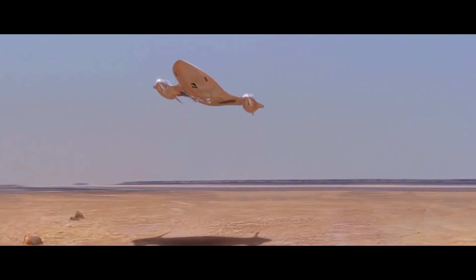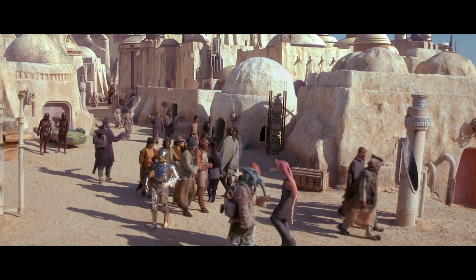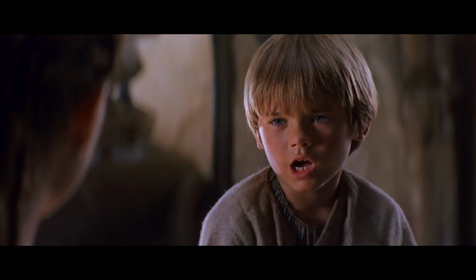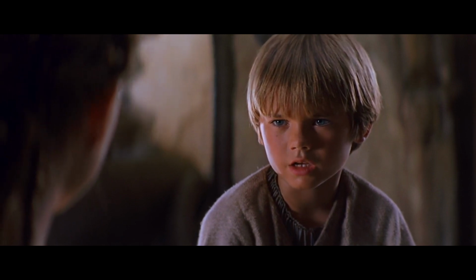Unfortunately, the ship is damaged and they land on another planet called Tatooine, and this is where the Queen discovers that there are other planets that are not under the protection of the Republic and discovers to her surprise that there are slaves on the planet.